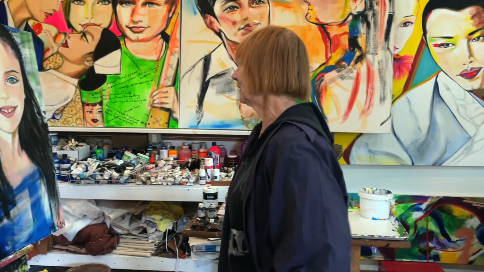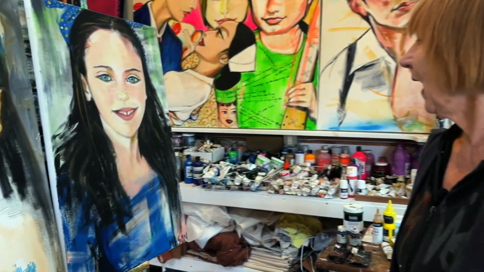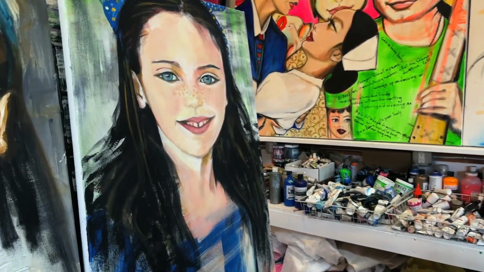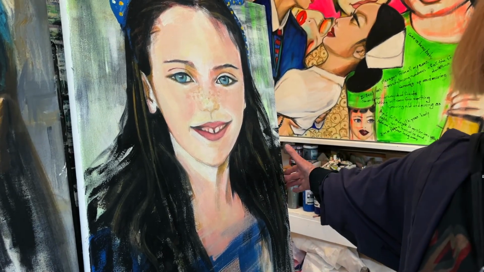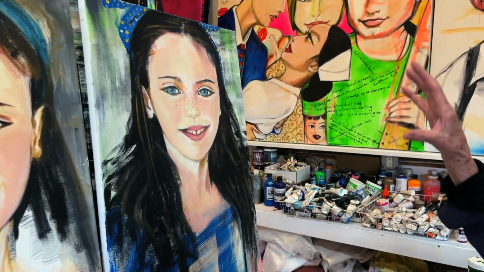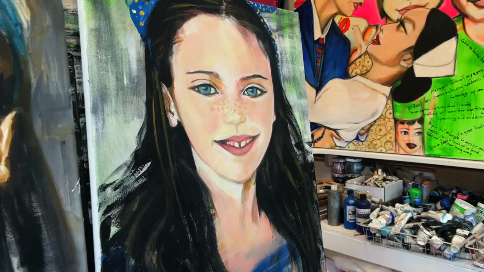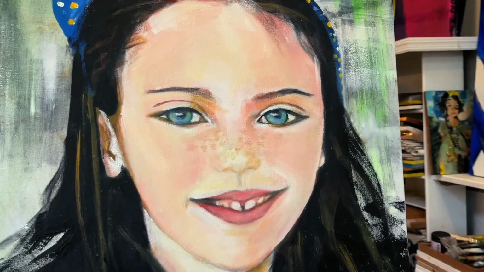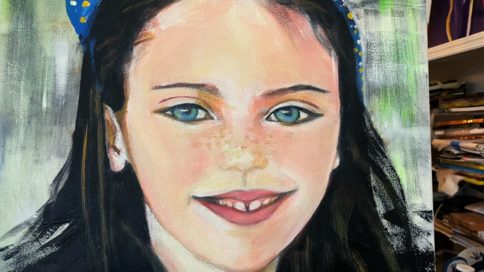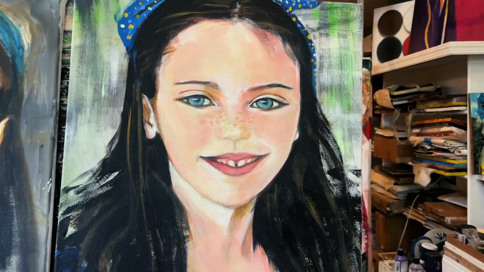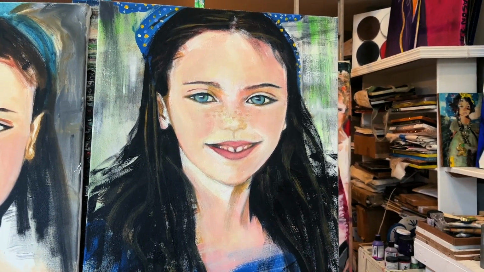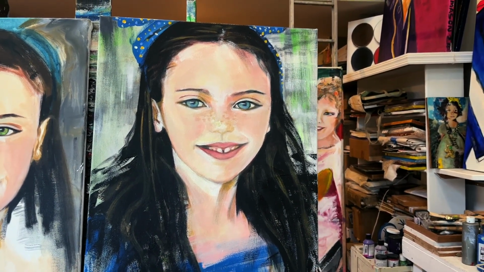And here we have this beautiful young woman, and I have already completed one portrait. I started two a little bit at the same time, and I'm going to show you my process. And this was the one that was the more messed up. It actually was another painting. I turned it round.